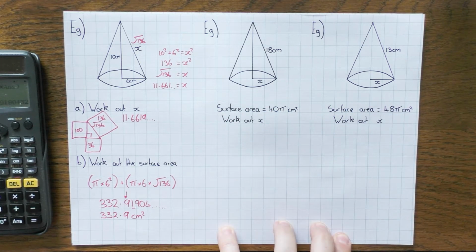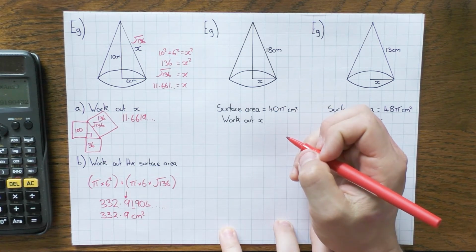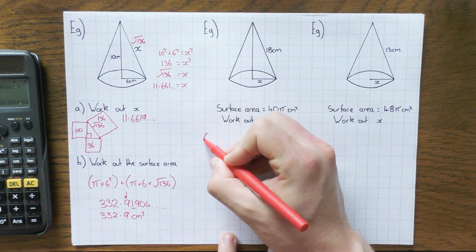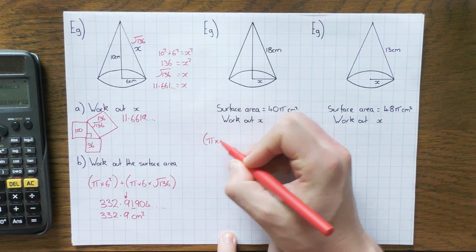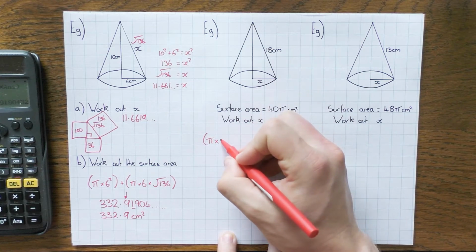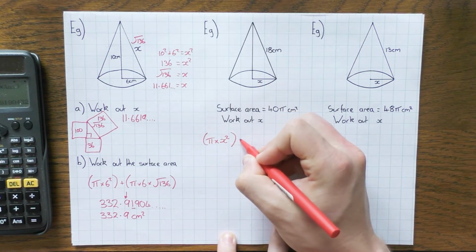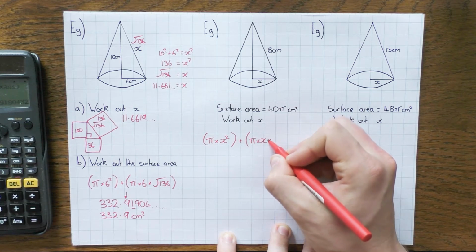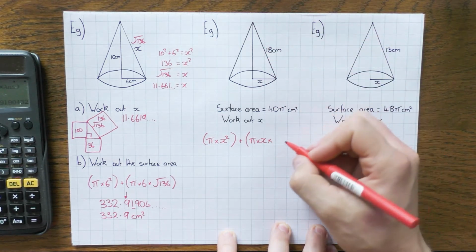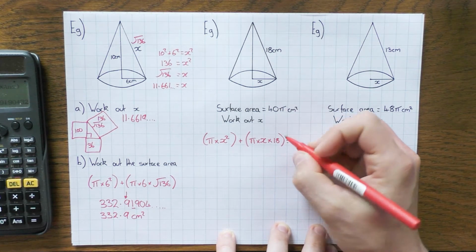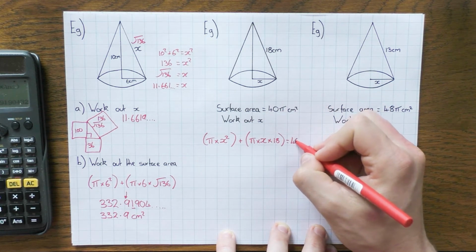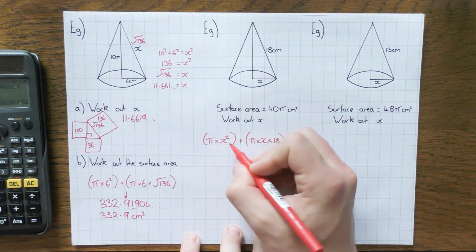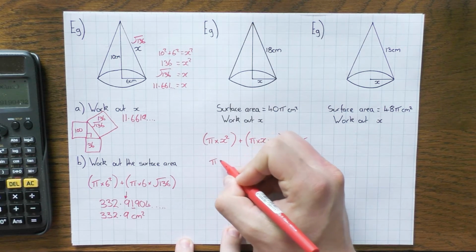But whenever we do go backwards, we do exactly the same thing. We substitute everything we know into the formula. So let's substitute all what we know here into the formula. So we have pi times the radius squared. Well, the radius is x. And then we need to add pi times the radius. Well, the radius is x, times by the slanted height there, which is 18. And that's going to equal the surface area, which we're told is 40 pi. So all I'm going to do is just simplify all of this. So pi times x squared is pi x squared.